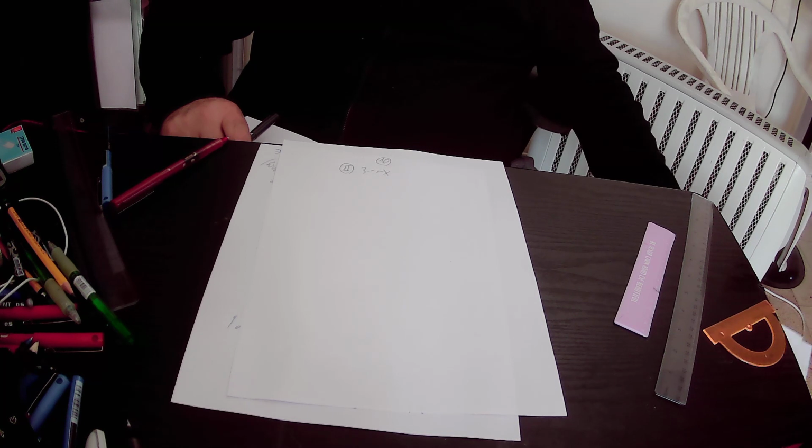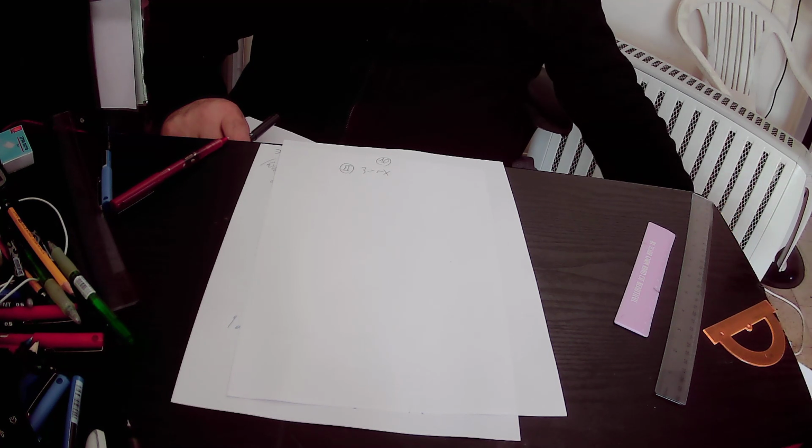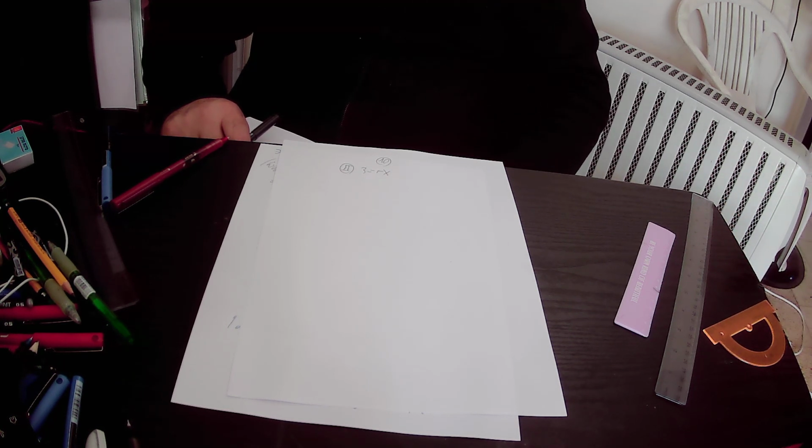So that is equation number 2. But from equation number 1, first of all, we will divide equation number 2 by x.